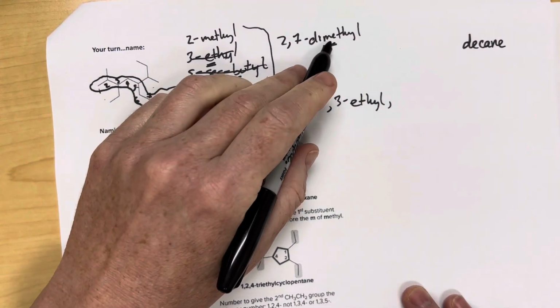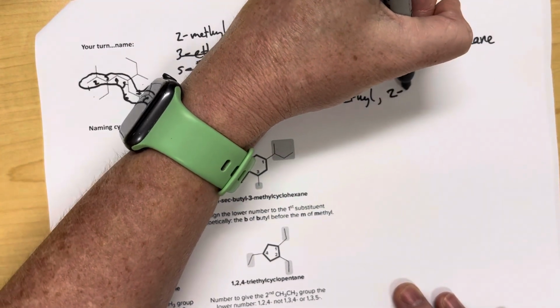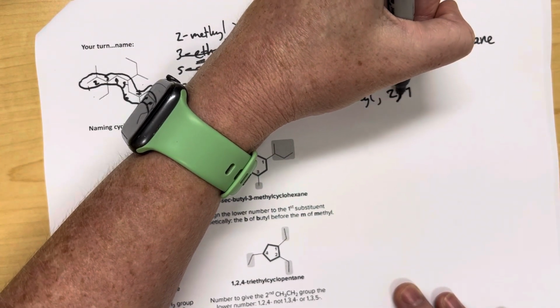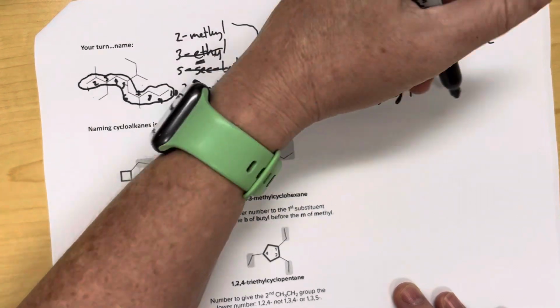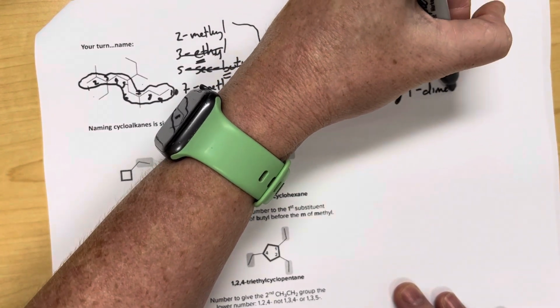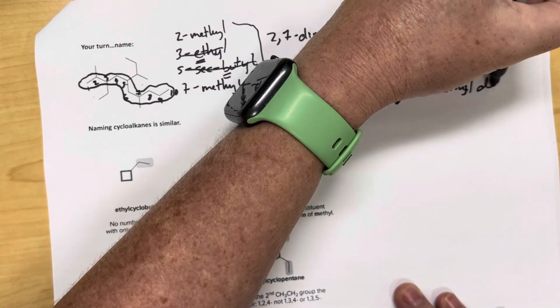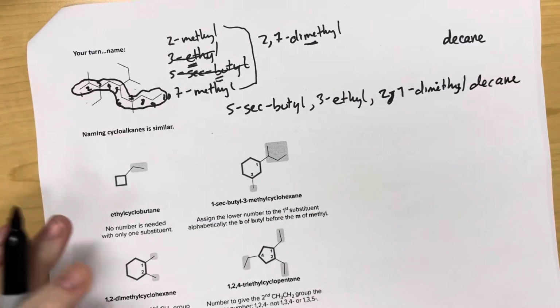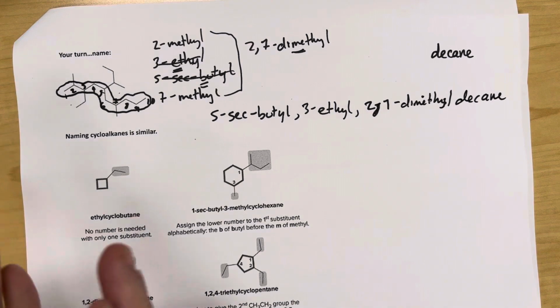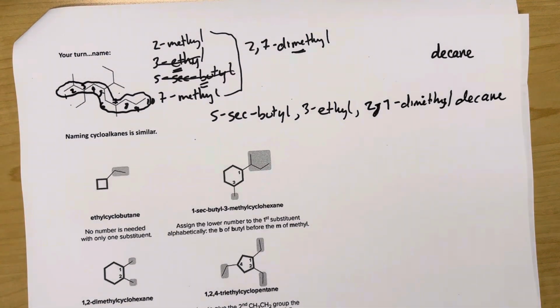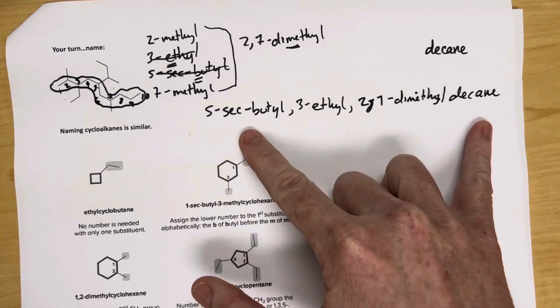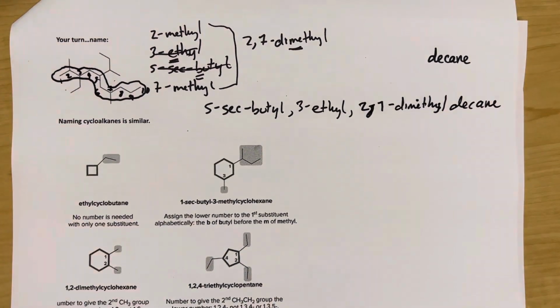After the E comes the M, 2, 7, just like I have it written here, dash dimethyl. And then last but not least, we can't forget the decane. Yay! Wasn't that fun, you guys? I thought that was awesome. All right, so this is how we would name that beautiful molecule right there.